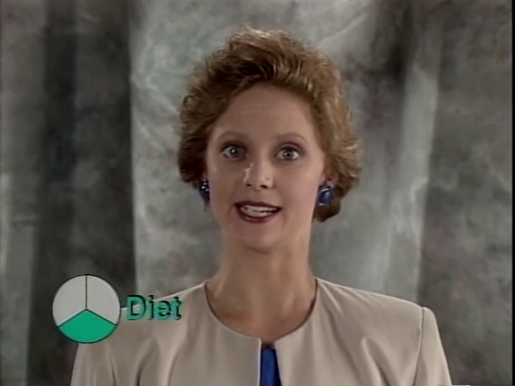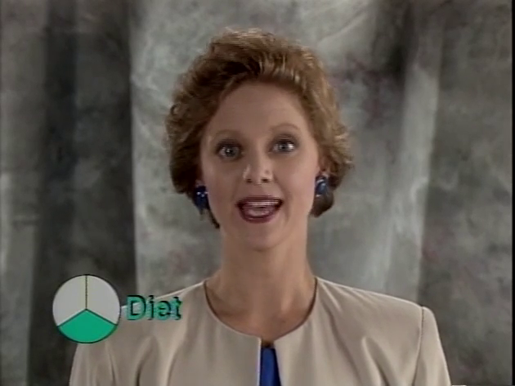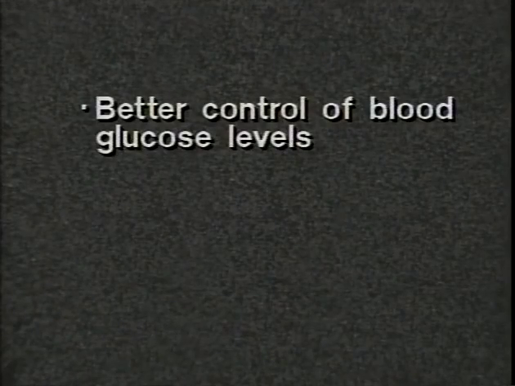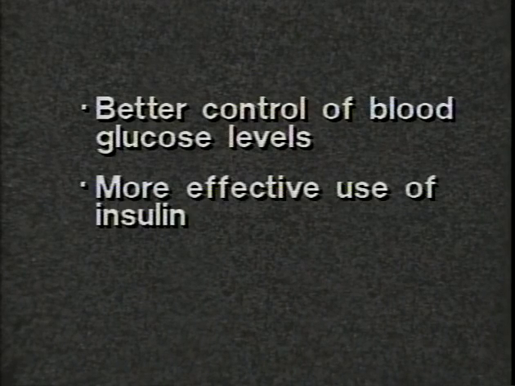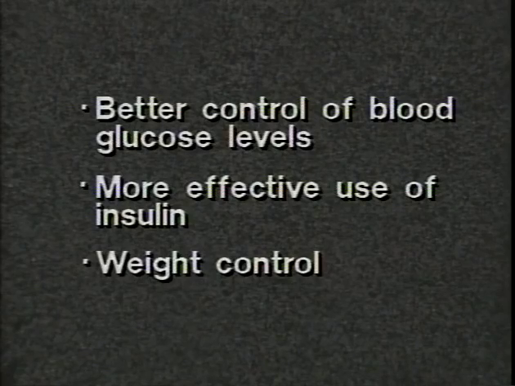Diet is designed according to a person's daily activities, medication schedule, calorie and health needs, and lifestyle. Some type 2 diabetics control their disease with diet alone. You play an important role in your patient's diet. Assist your patient to plan menus and keep records of what is eaten, when, and how much. Help and encourage your patient to follow the diet precisely to promote better control of blood glucose levels, more efficient use of insulin, and weight control by monitoring calories.